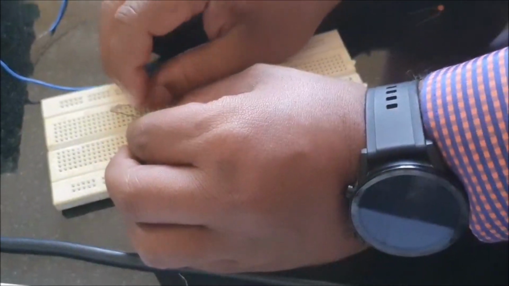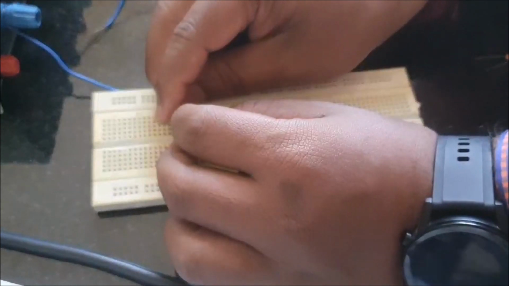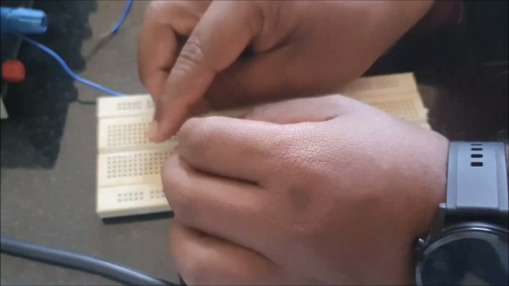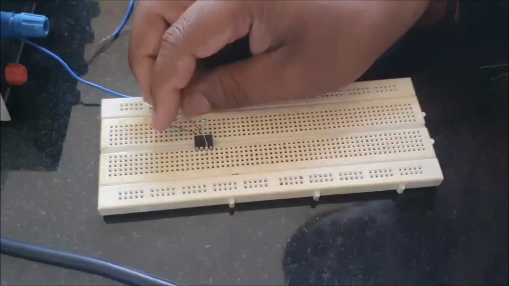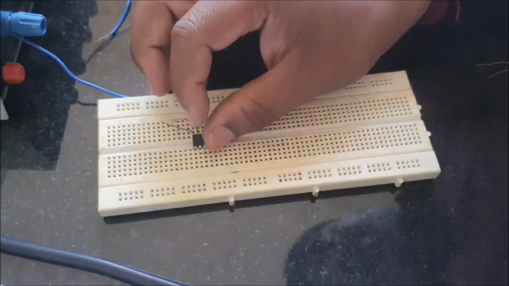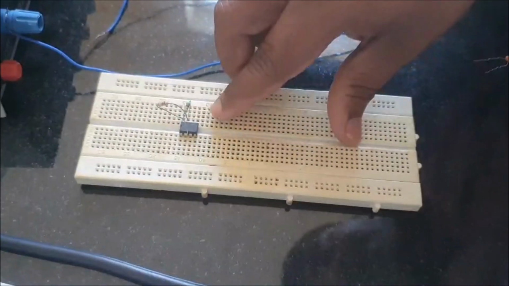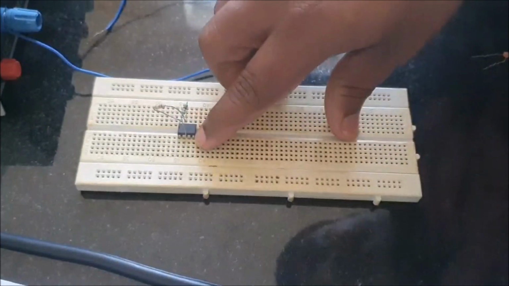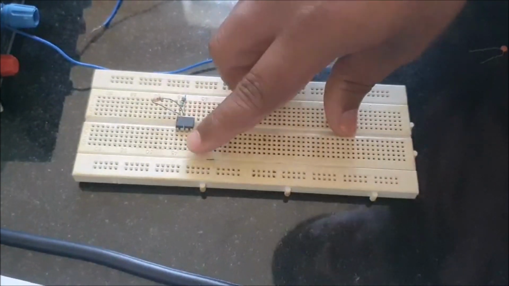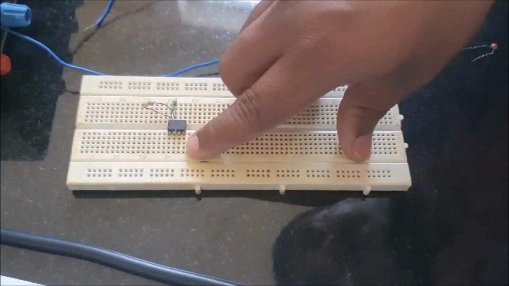So like this I need to connect these two resistors. RA is 6.8 kilo ohm. One end of that resistor is connected to the 7th pin, another end is connected to the 8th pin. RB resistor is 3.3 kilo ohm. One end is connected to the 7th pin, another end can be connected to the 2nd or 6th pin. I have connected that to the 2nd pin.